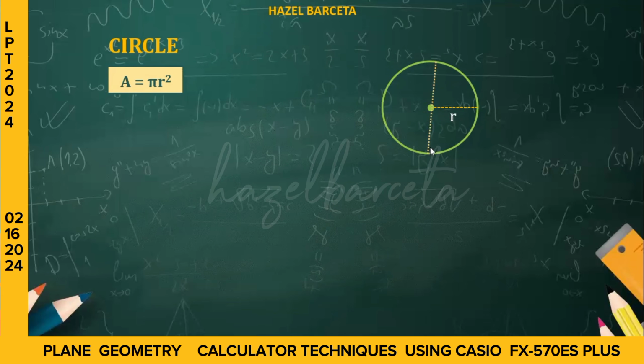Connecting 2 points within a circle passing through the center is a diameter. And twice the radius is equal to the diameter. So 2r is equal to d. So solving for the circumference, di ba po sa ating polygon, perimeter is sum po ng sides. Dito naman, circumference ang tawag. So circumference is equal to 2 pi r or pi d since 2r is equal to diameter.